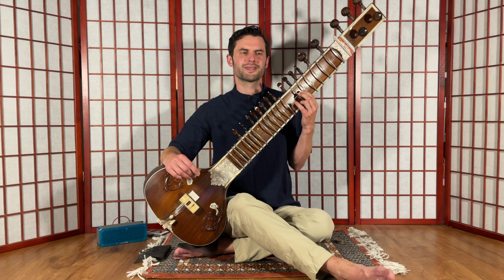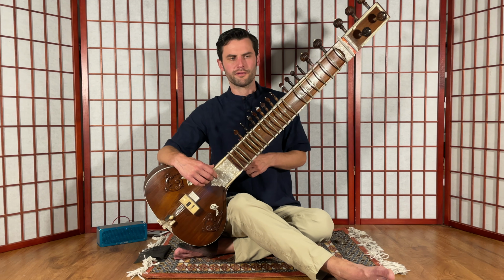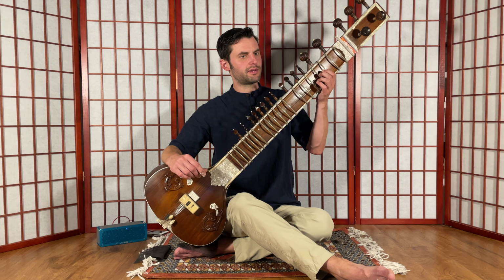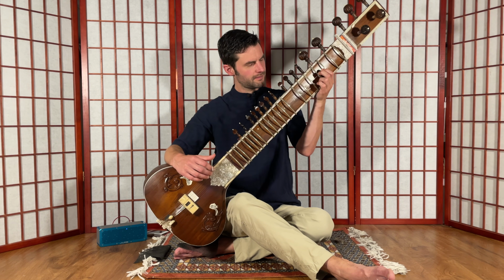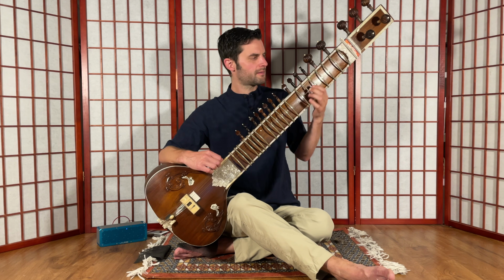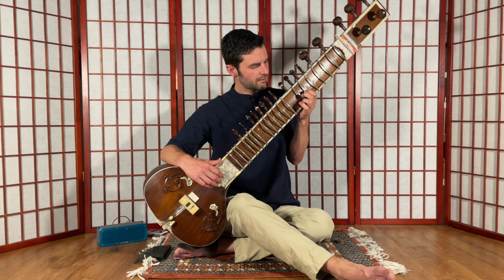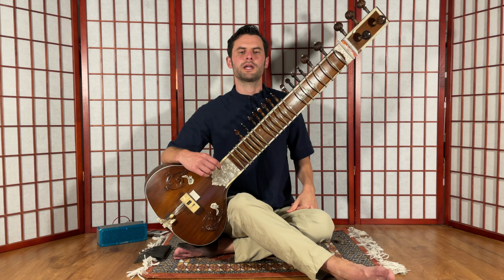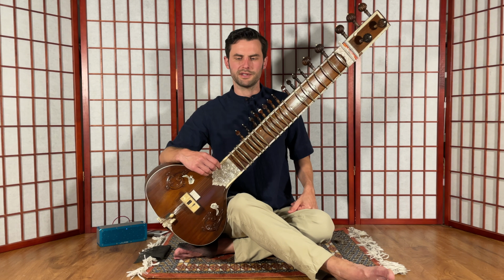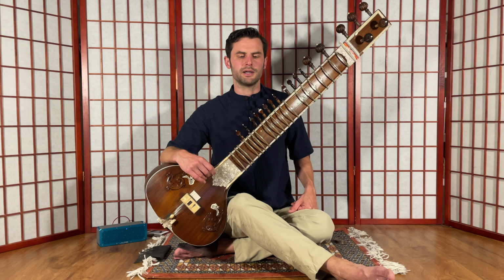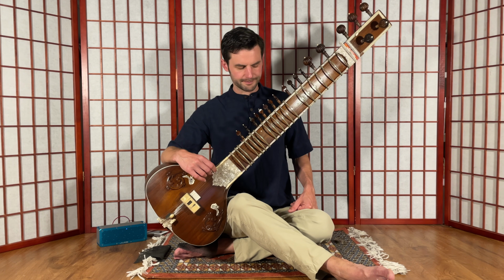So here's a little walk through a few phrases. I'd say the biggest thing to work on for this rag is getting a nice dha sa meend, and then sa re ga. Doing meends from sa re ga. You can think of this as coming from the Kafi thaat, so you're seeing phrases similar to Rag Kafi and bits of Pilu and things like that, so think about that.